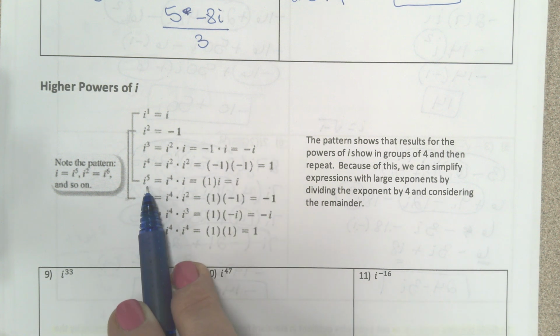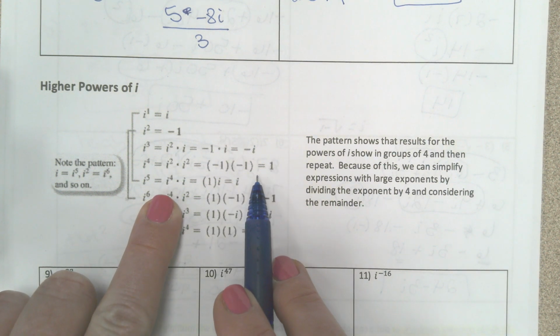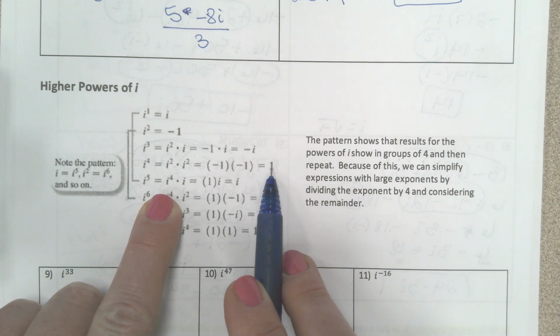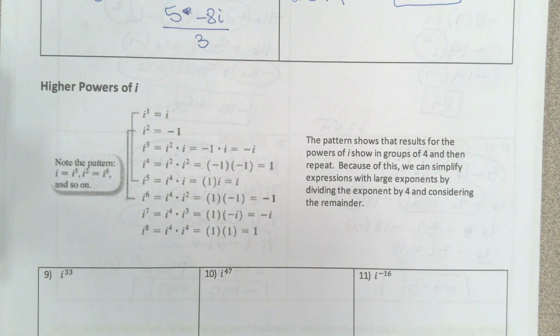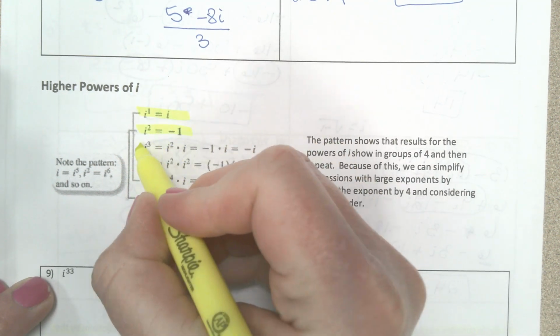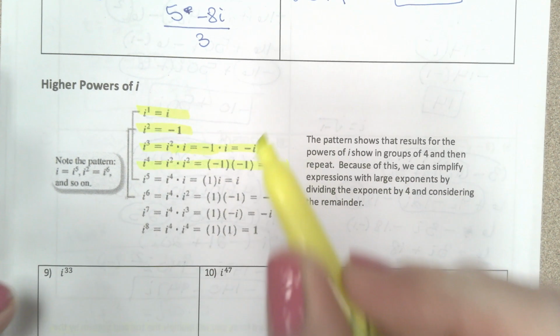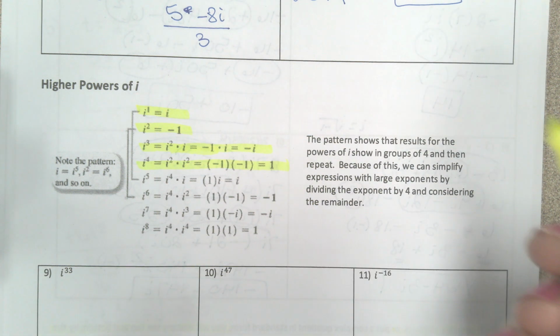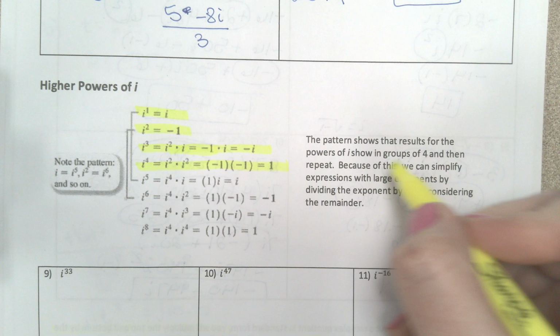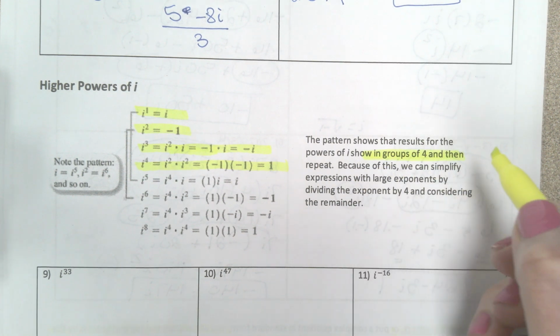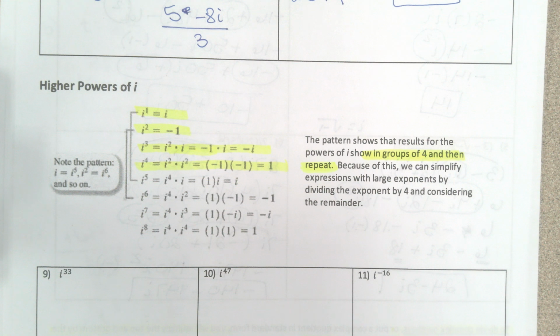If you have i to the fifth, we just found that i to the fourth is 1, and so we seem to have a cycle. Every 4, it cycles back to the first one. So this shows the pattern for powers of i in groups of 4, and then it just repeats.